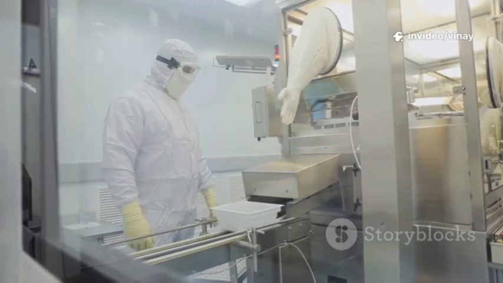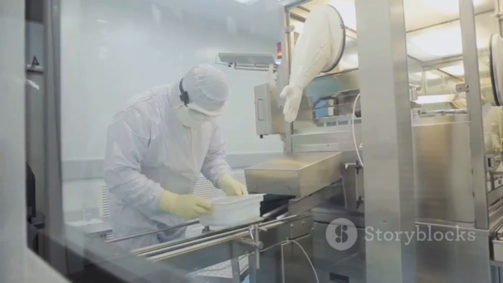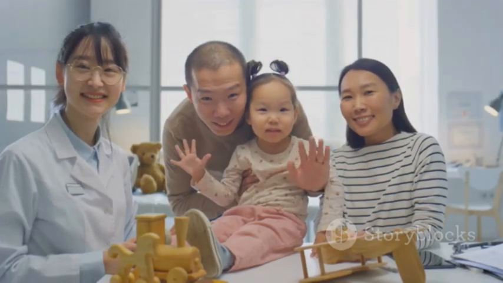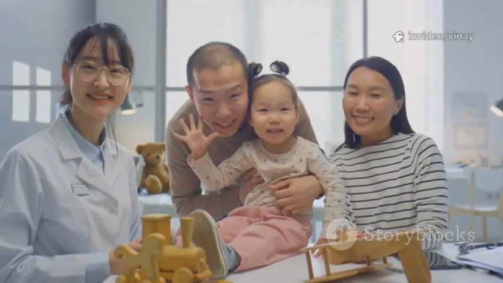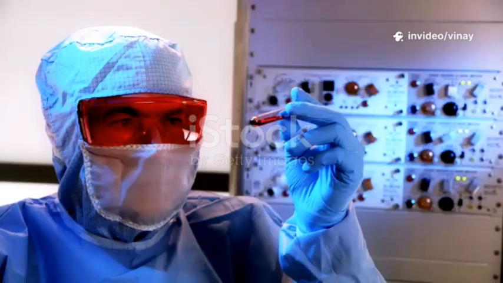By the end, you'll understand why this careful, precise testing is a cornerstone of modern pharmaceutical manufacturing. It's a fantastic example of how science is used every single day to keep us all safe and healthy. So, let's get started on our journey into the world of filter integrity testing.